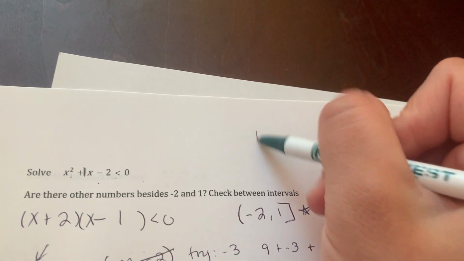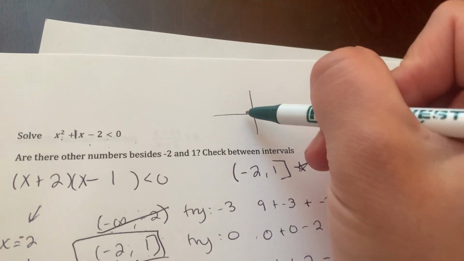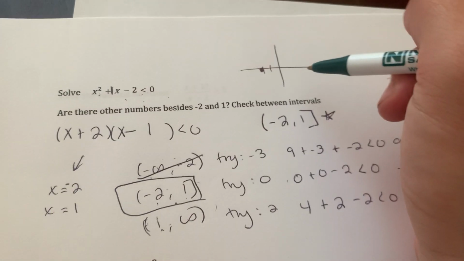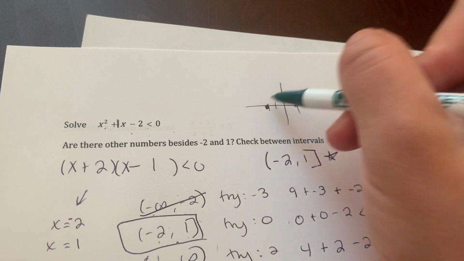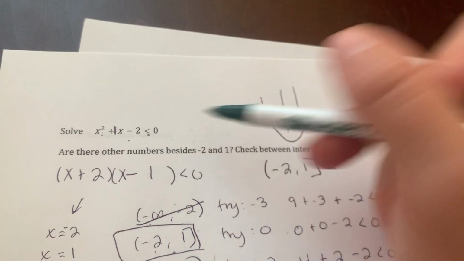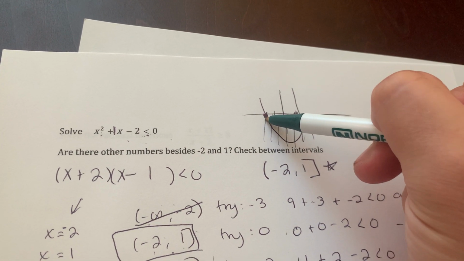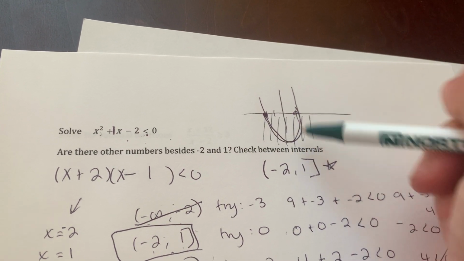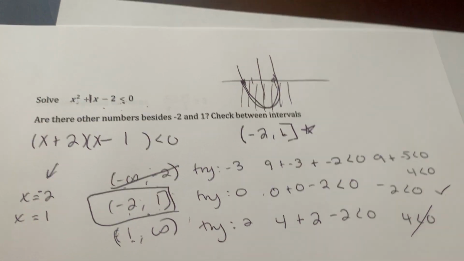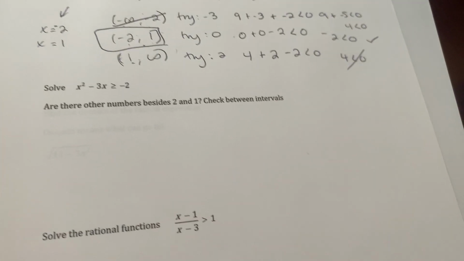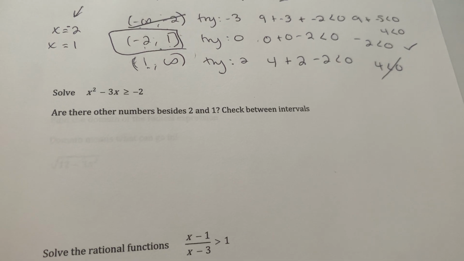If you were to graph it, let's check. Your critical numbers were negative 2 and positive 1. Now, when are you less than 0? Between negative 2 and 1. Done. Okay? Let's try one more for this type of function.